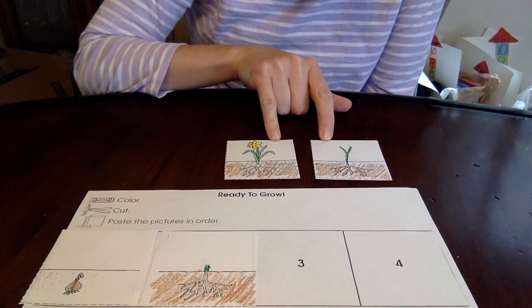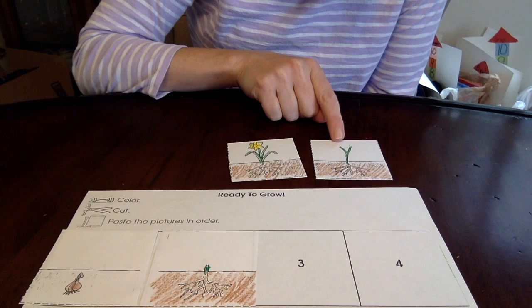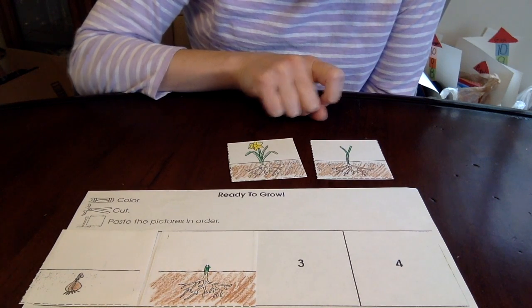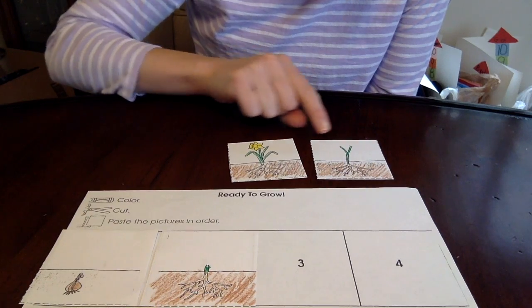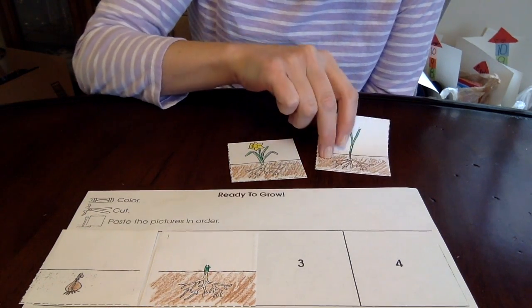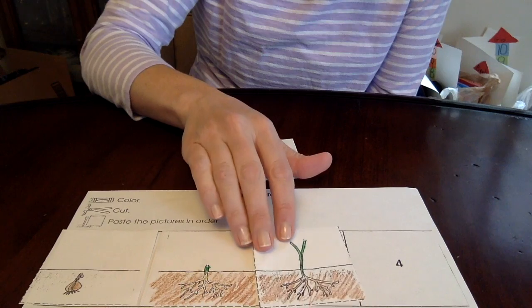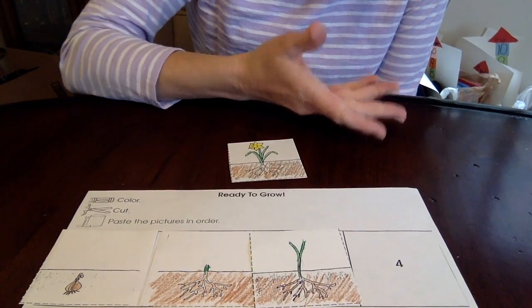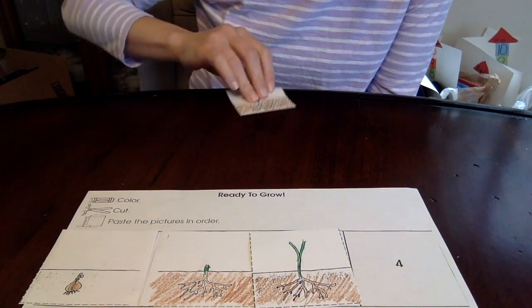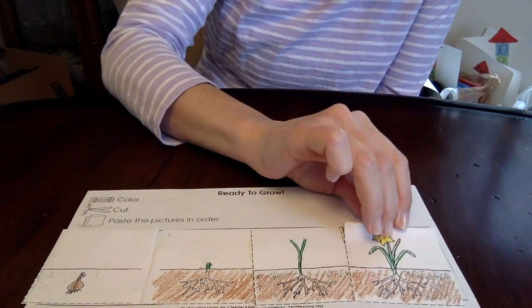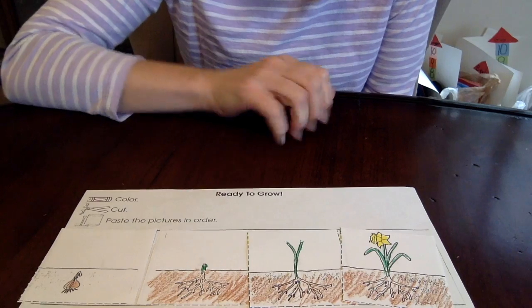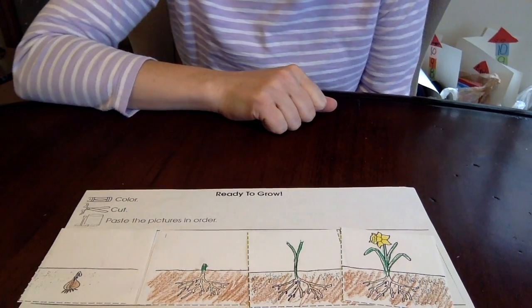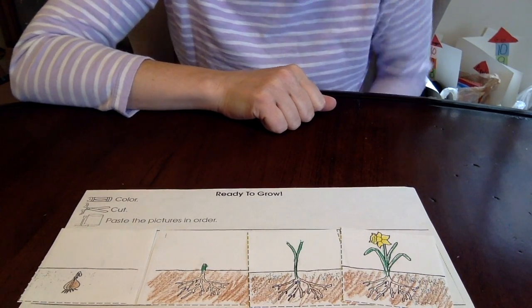What will happen next? Will it be a long stem, or will it be a stem with leaves and flowers? I think it would be a long stem. So you can place that in the 3rd spot. And that means at the end, it's going to be a beautiful flower, just like in our story with the seed. So now that we have these in the right spot, you can get your glue stick and paste them on, and you're all set for the day.